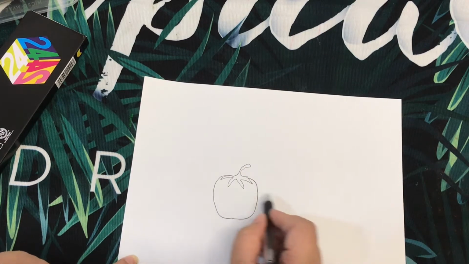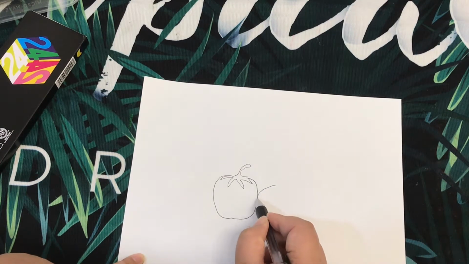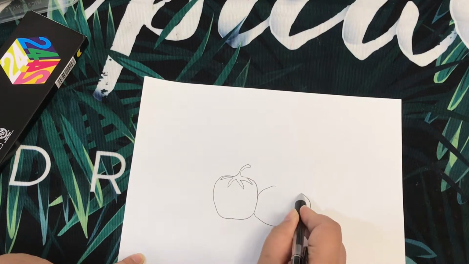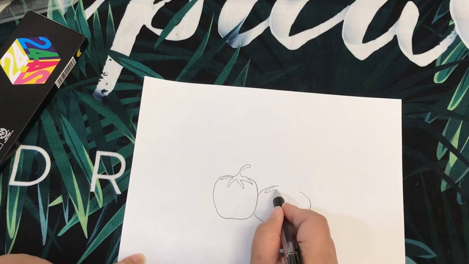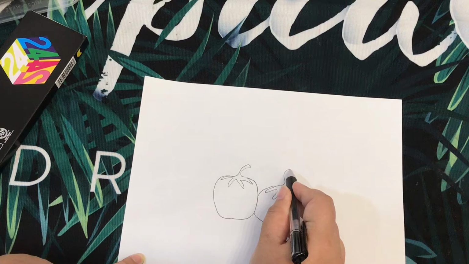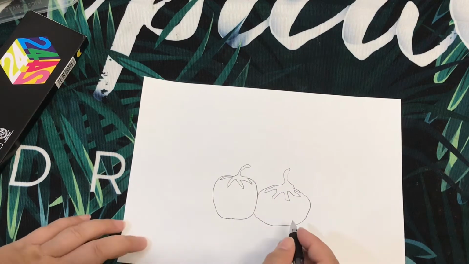Or if you want to draw a tomato which is rounder, you can also do that. Okay, don't forget this part over here. Okay, there you go.